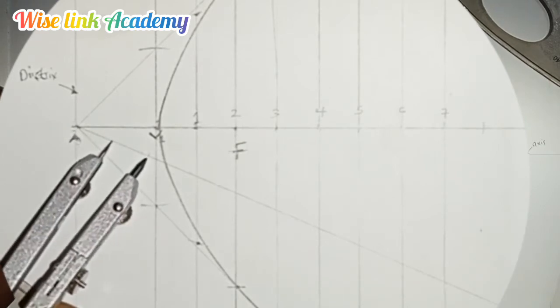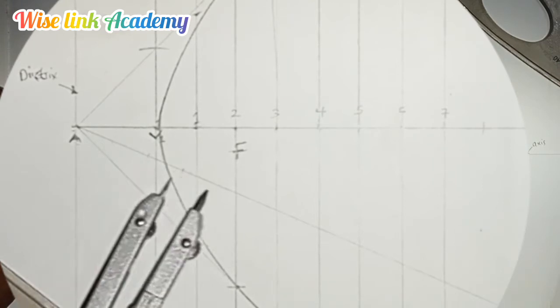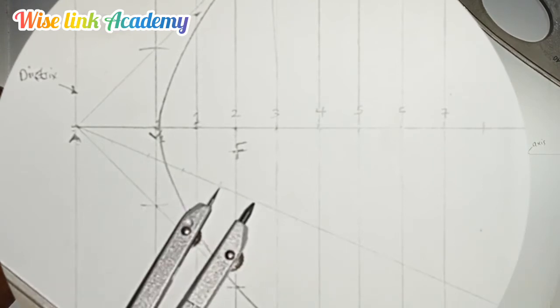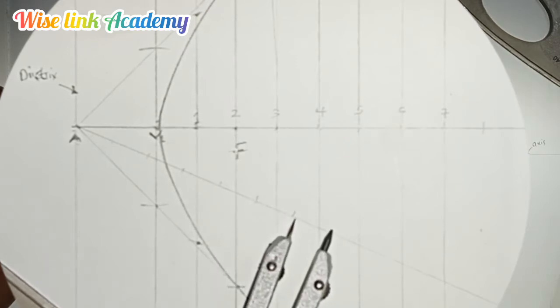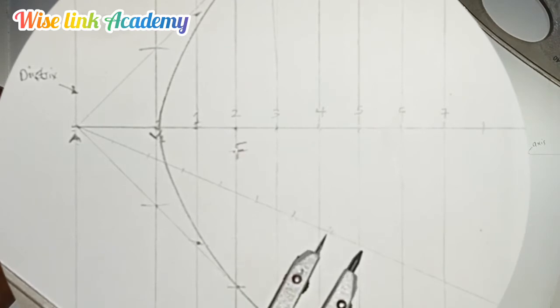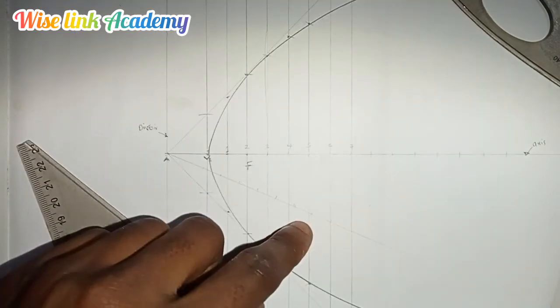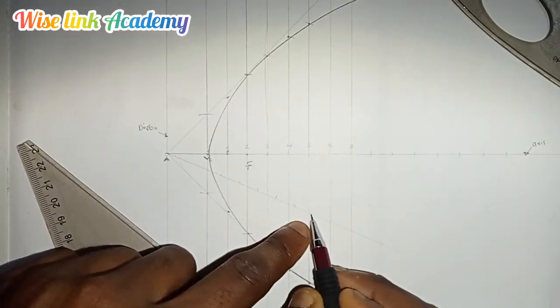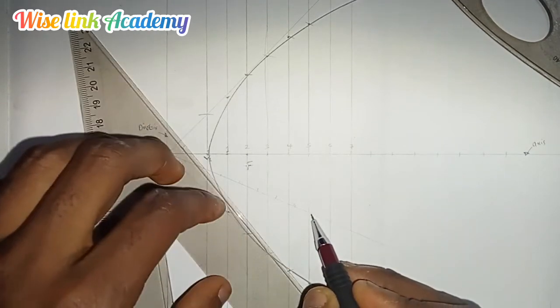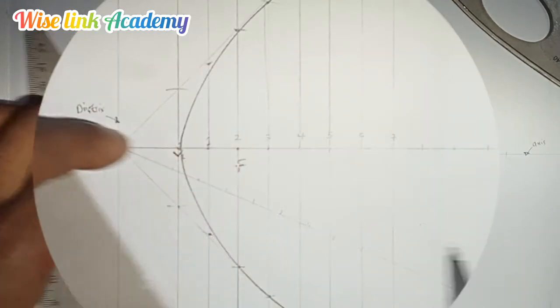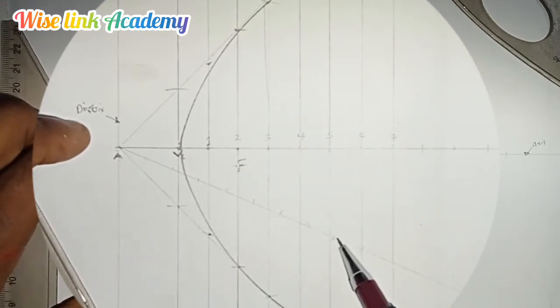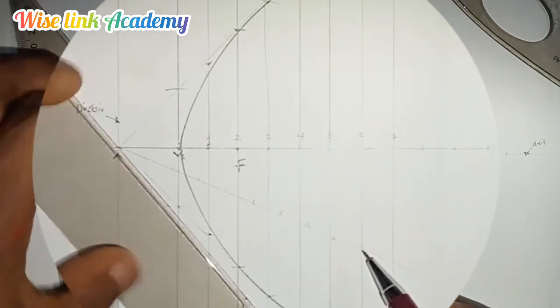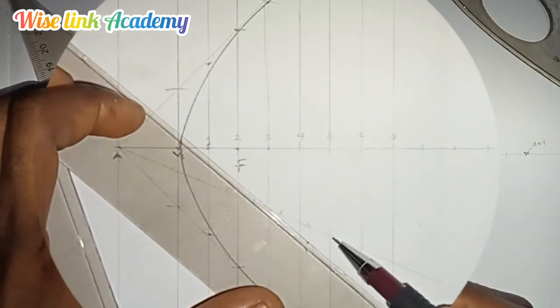Let's count. 1, 2, 3, 4, 5, 6, 7, 8. Yes, 8. This is 8, isn't it? So now from this point 8, you join it to your focal point. Let's count again. 1, 2, 3, 4, 5, 6, 7, 8. Yes, this is our point 8. From this point 8 here, you join it to your focal point. So doing that, you'll be having this.